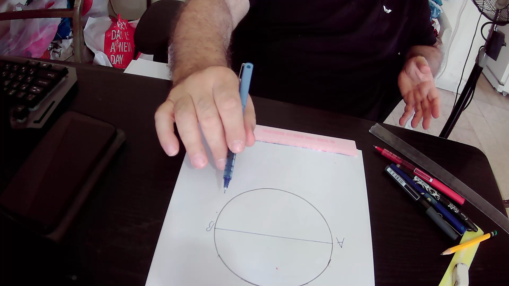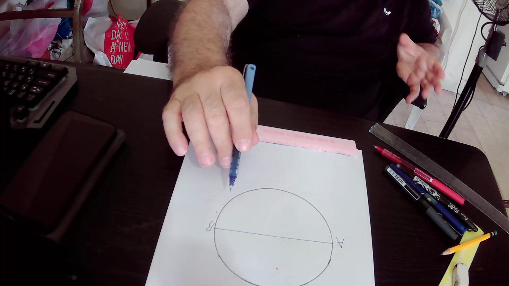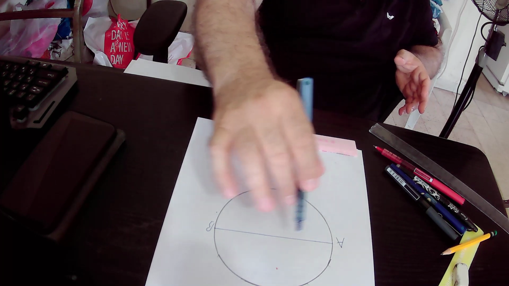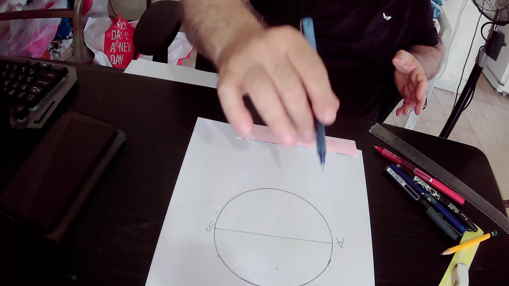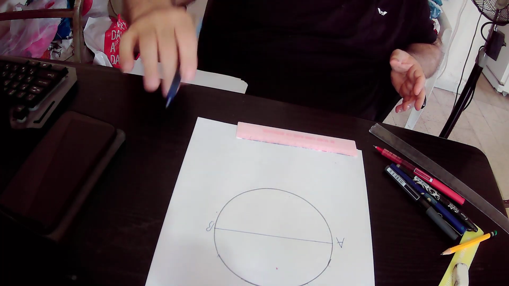So according to rule number 1, any peripheral angle that rests on chord AB, that is the diameter of this circle, will be equal to 90 degrees.